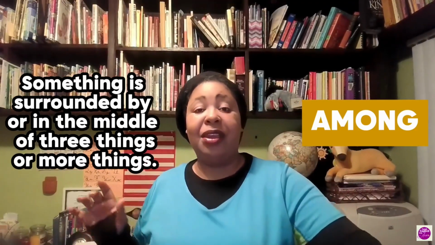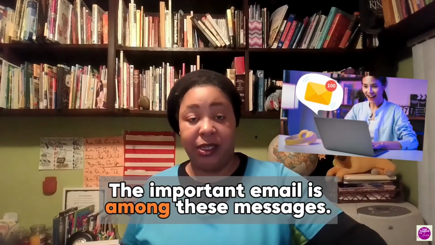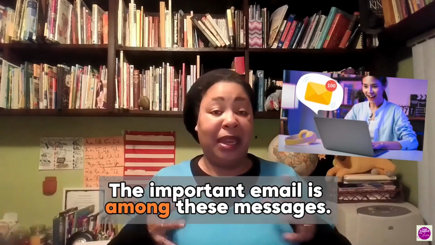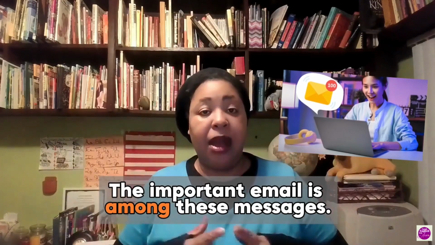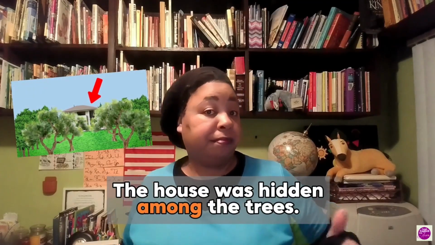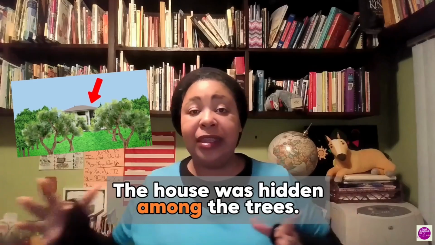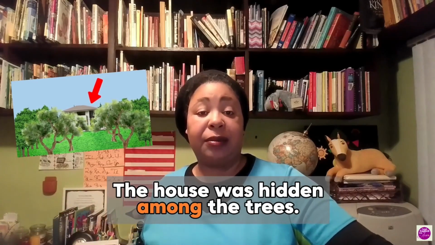Among. Okay, so here's an example. The important email is among these messages. You've got a lot of messages, but you're looking for one email among all of the messages. All right, here's another example. The house is hidden among the trees. All right, lots of trees, and the house is hidden among those trees.